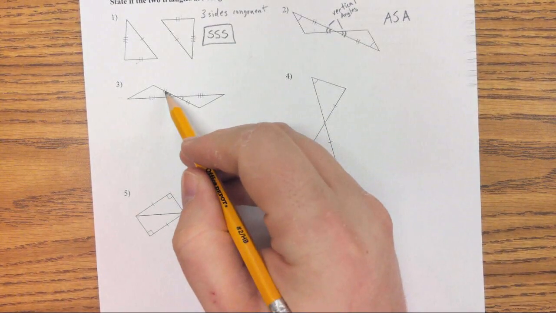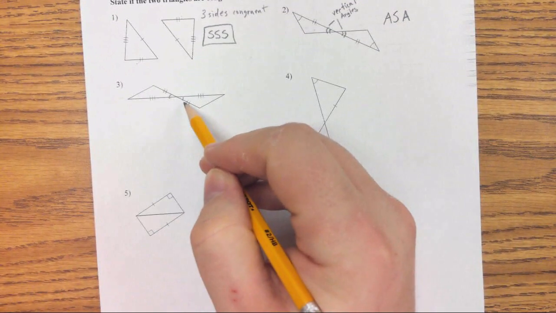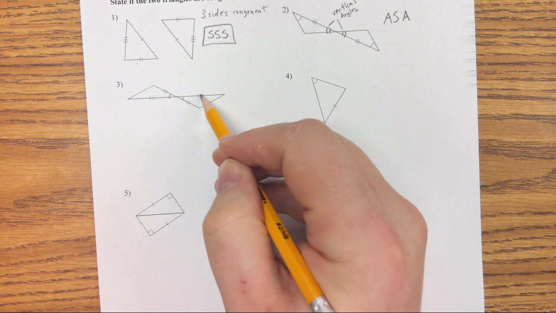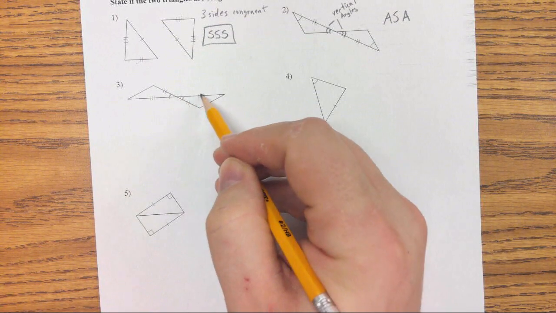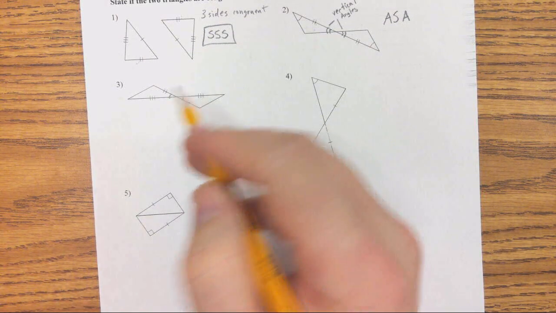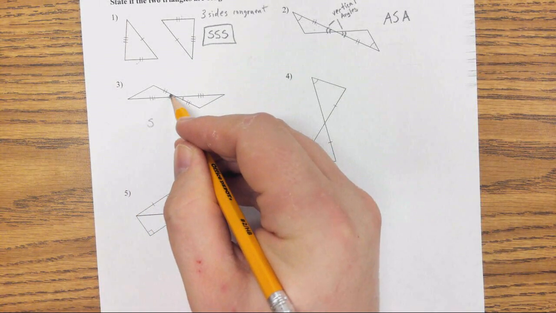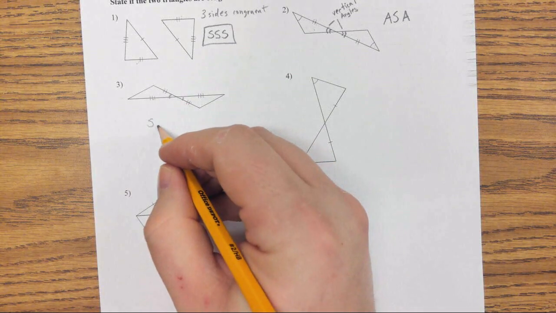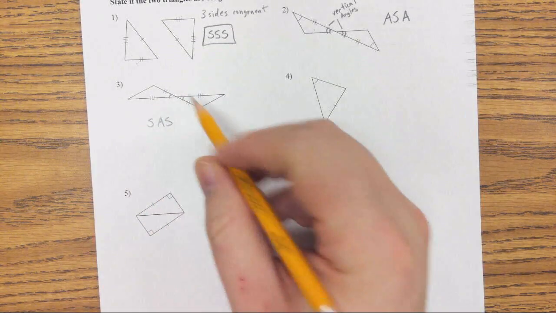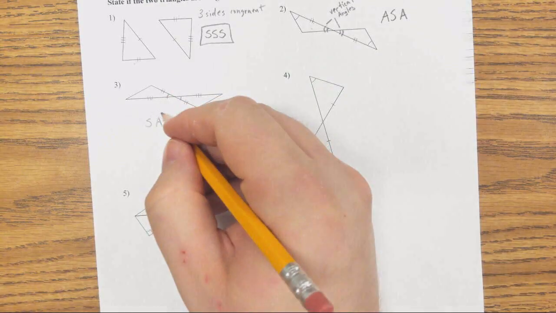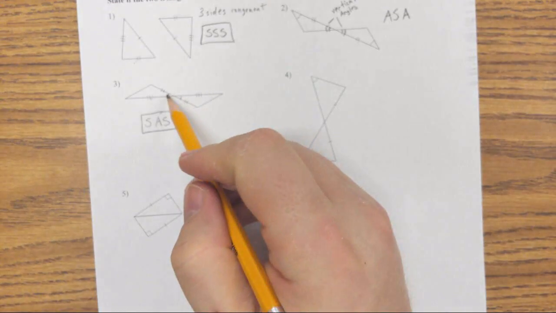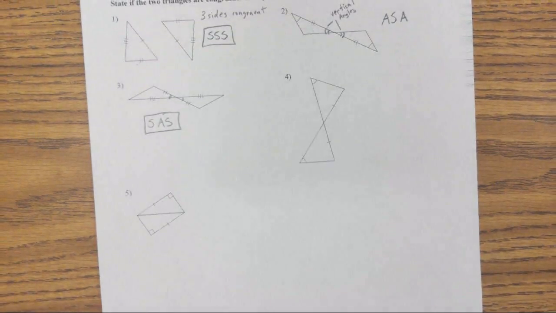So then this one, I've got 2 sides that are congruent, and the angle is in between the two sides. So because the angle is between the two sides, then this is side, angle, side congruency. So these two triangles are congruent by side, angle, side. Always be on the lookout for vertical angles.